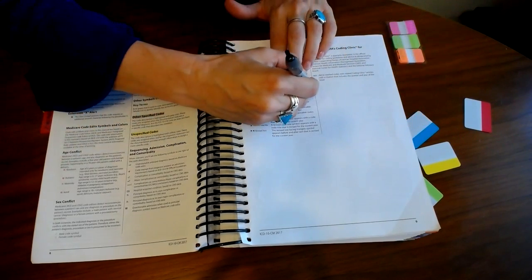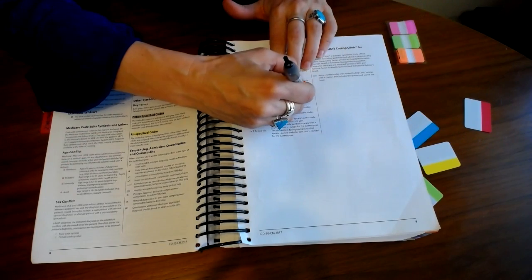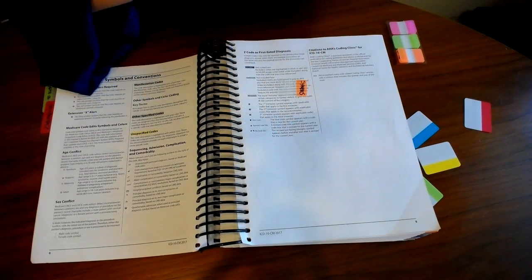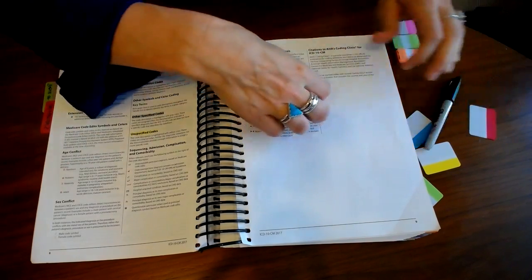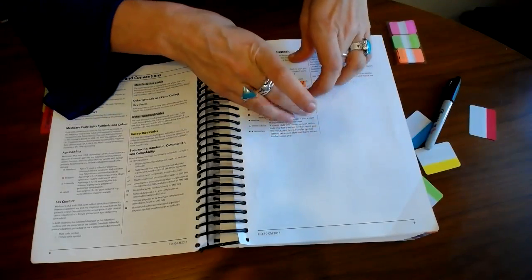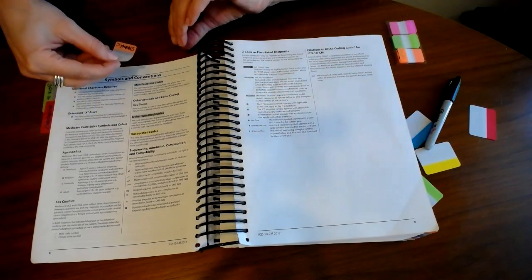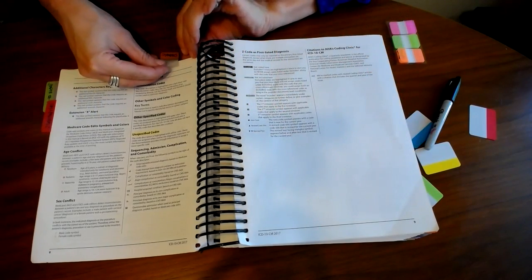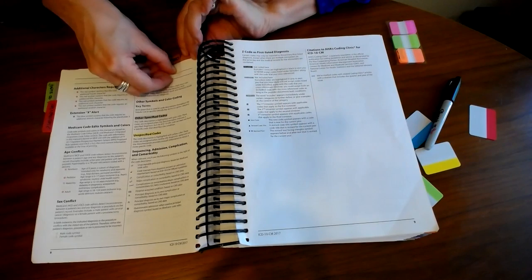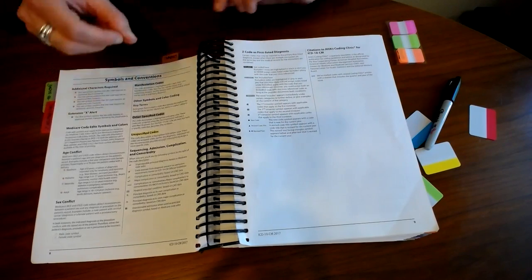So if you are one of those people like myself that would rather over tab than under tab, you might want to just have a little tab for symbols. See, I'm glad I just said that because it just happened. I had to remove it and reapply it.